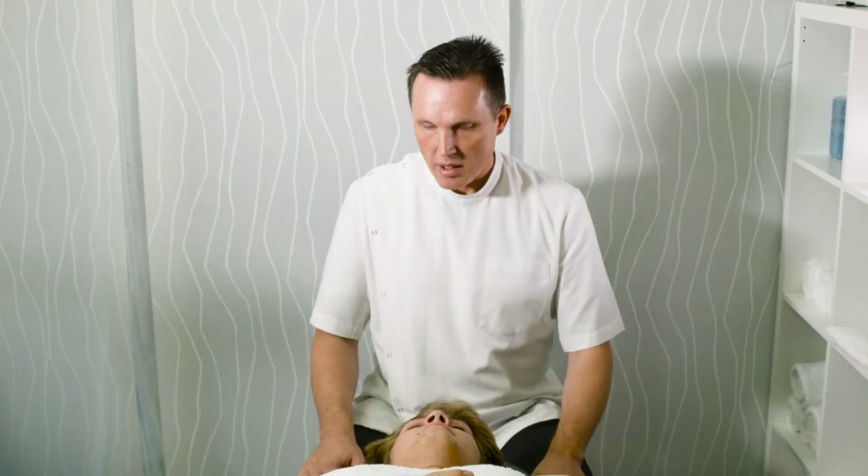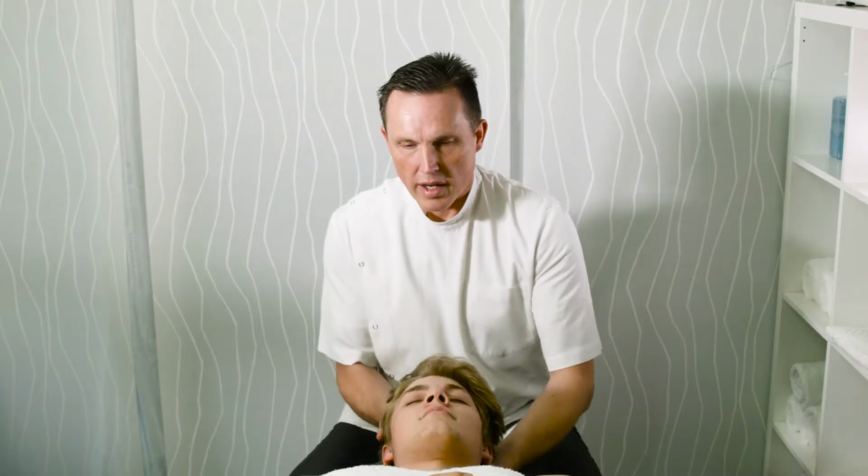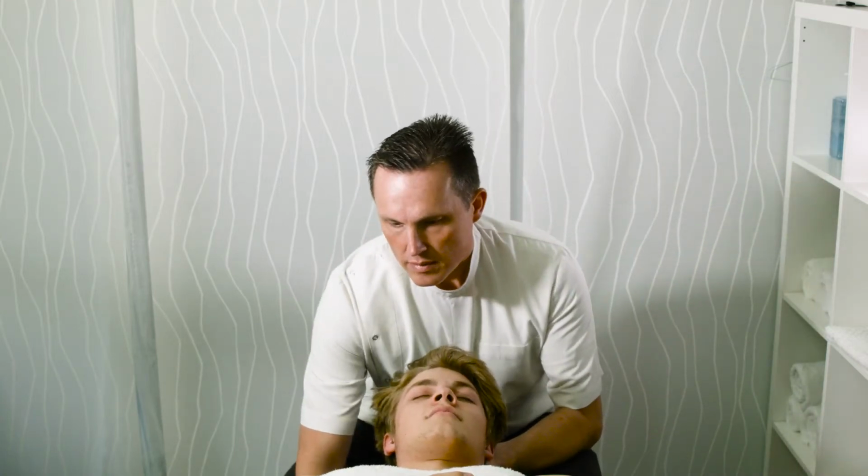But today we've got Tom on the table. We're going to work on his neck here with this suboccipital release. And at the base of the skull, I'm just going to lower the table down here so that we can see this.